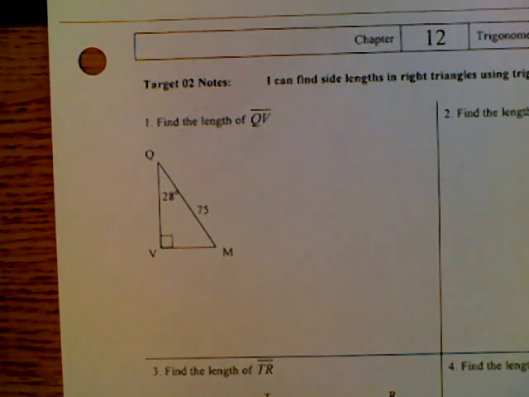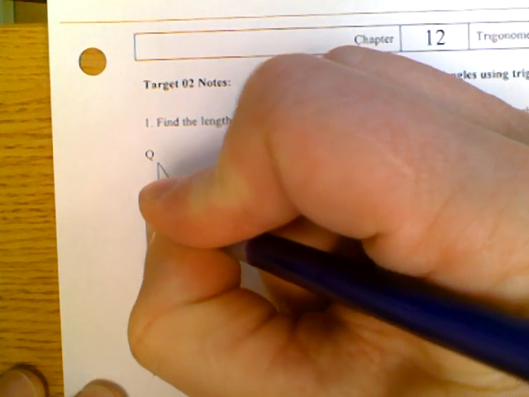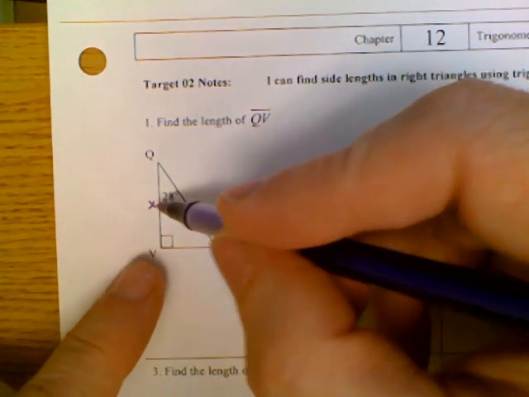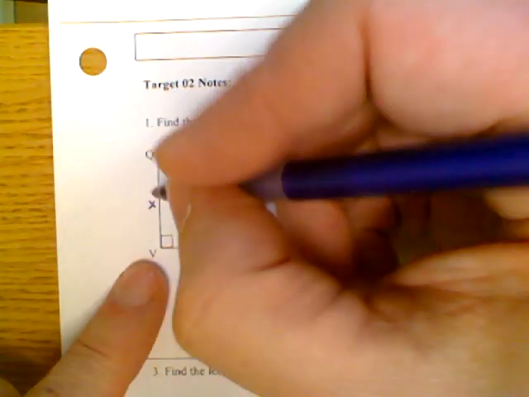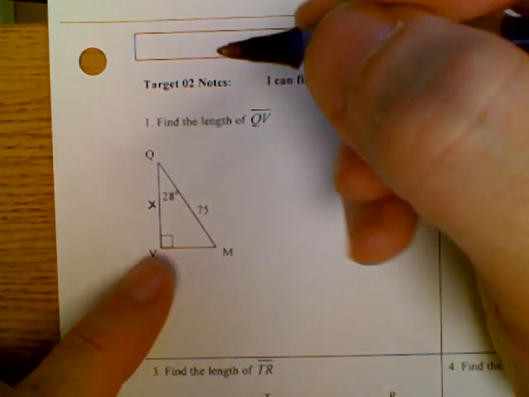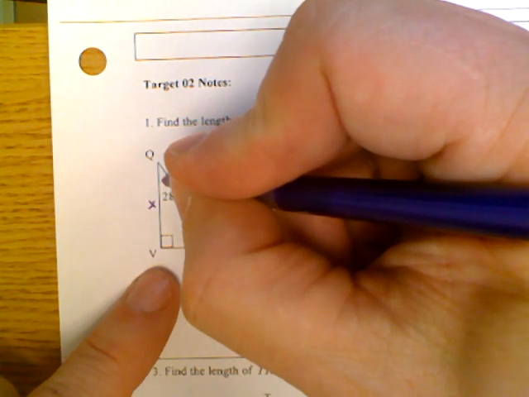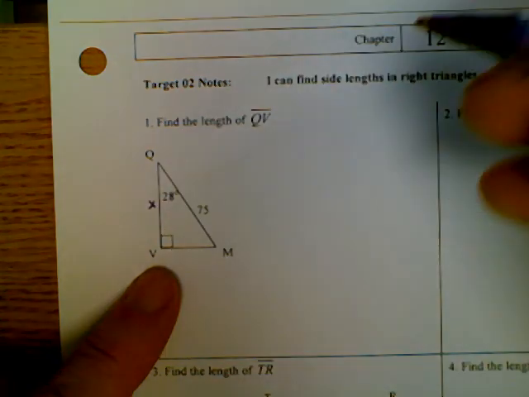Right, this first problem asks us to find the length of QV. I always think it's useful to put a variable in the diagram for the thing that you're looking for. So if we put an x over there, then we've got a 28-degree angle up in here. Okay, that should draw your attention. That's going to be very useful to us in helping us to find x.